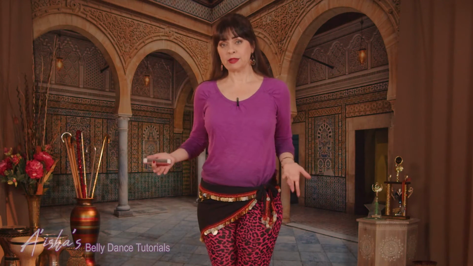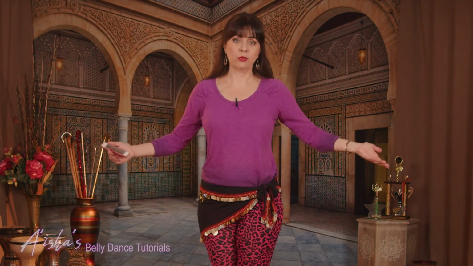It's not running around, with some exceptions, like Felahi, which is actually a fast Maqsum, so that's running around, but slightly different. But for Maqsum, it's mostly when you dance in place and you don't move so much. You could do turns and things like that.